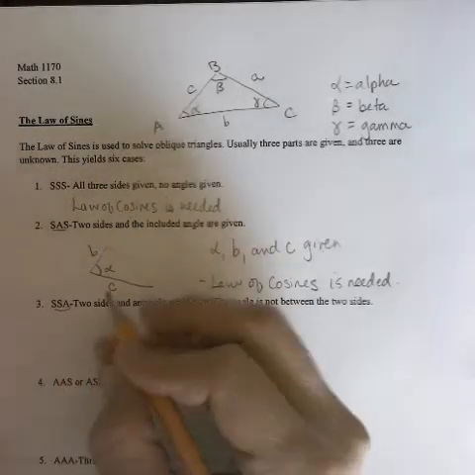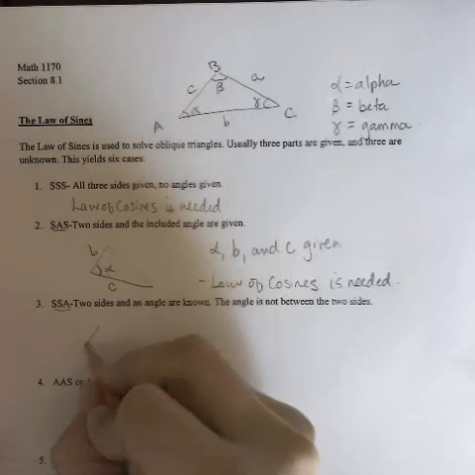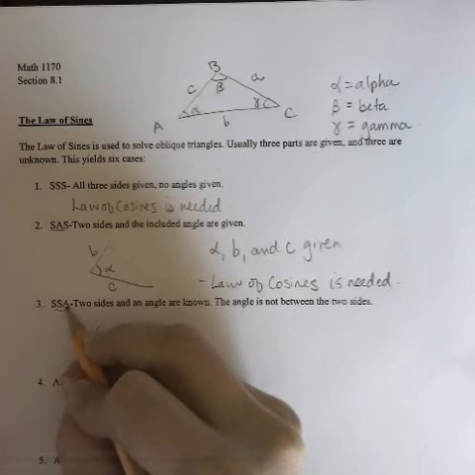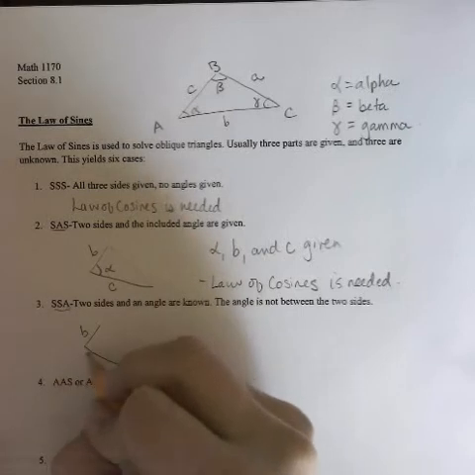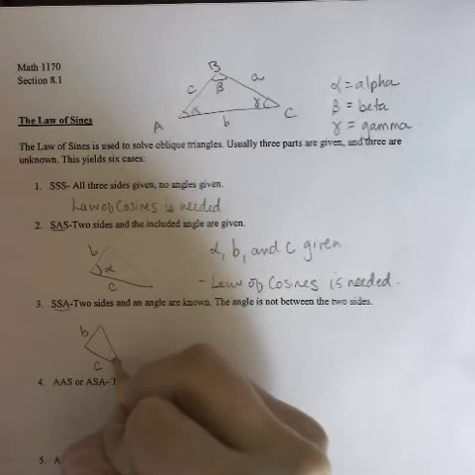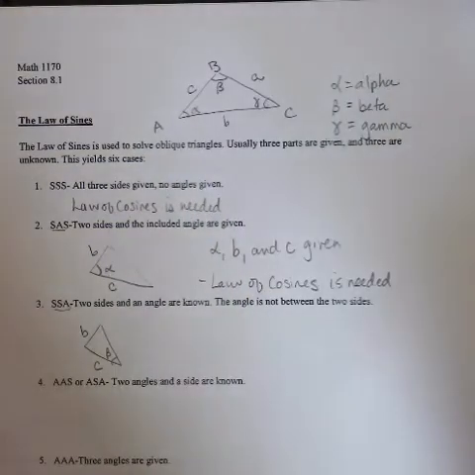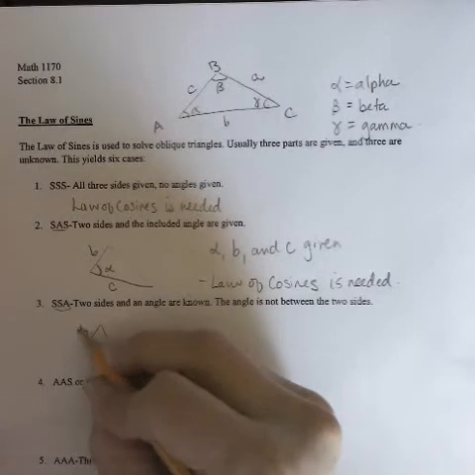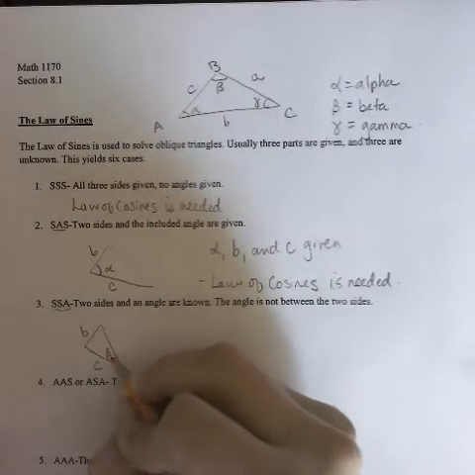Here we know 2 sides, so say this is B and C, and then the angle given is not in between the 2 sides. So it could be beta or it could be gamma, it doesn't really matter. The key thing is we know a side and its opposite angle.